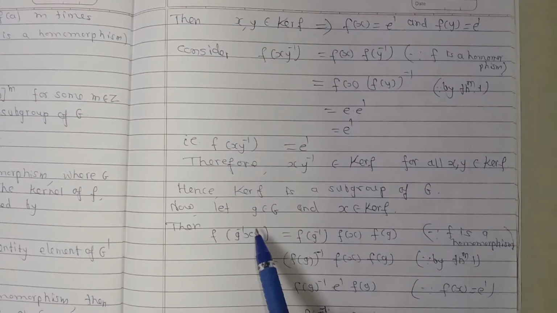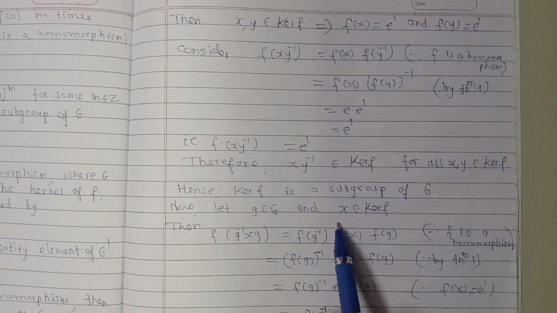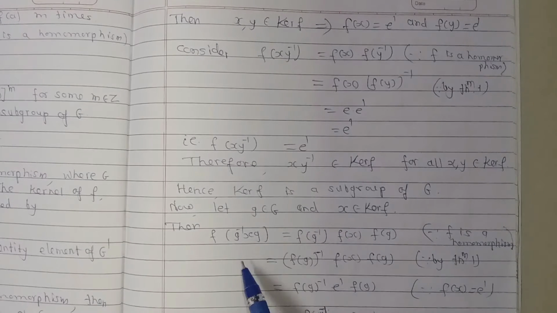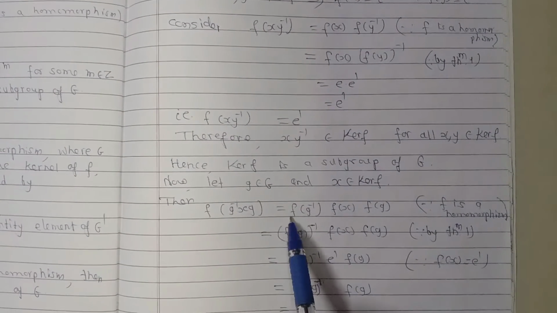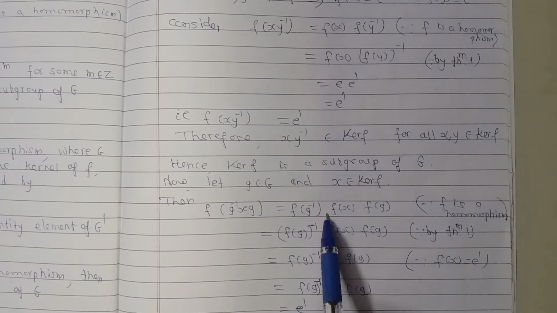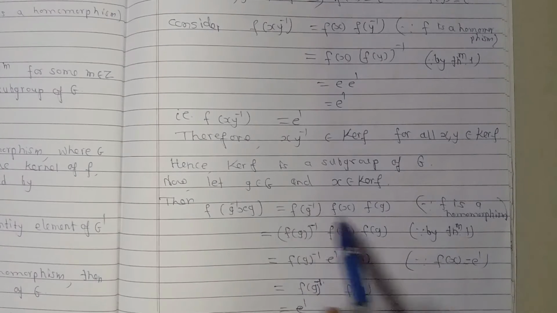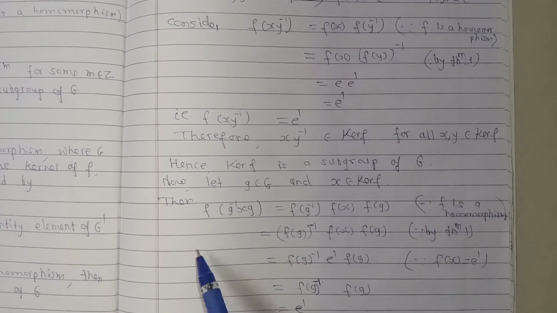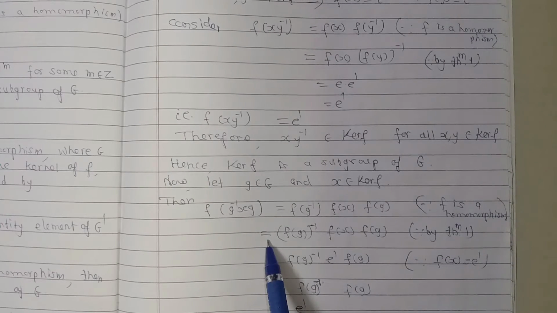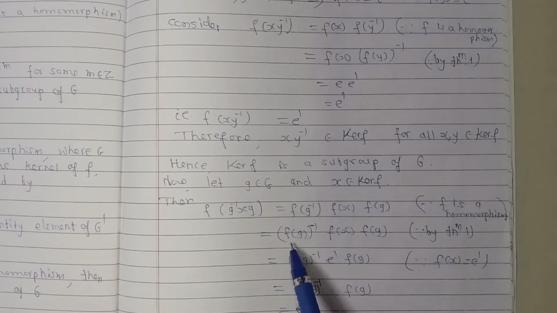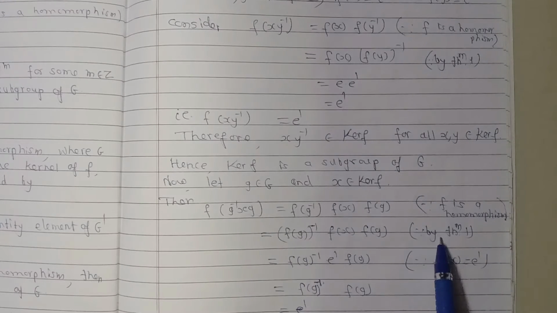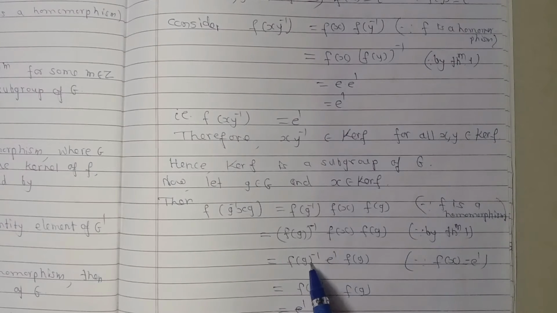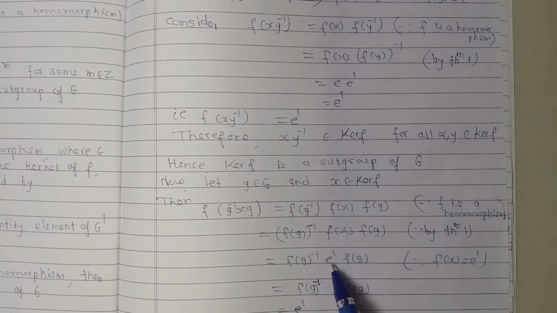Now let g belong to G and x belong to the kernel of f. Then f(g inverse xg) equals f(g inverse) into f(x) into f(g), since f is a homomorphism. Hence, f(g inverse xg) equals f(g) inverse into f(x) into f(g) by theorem number 1, which equals f(g) inverse into e dash into f(g), since f(x) equals e dash.